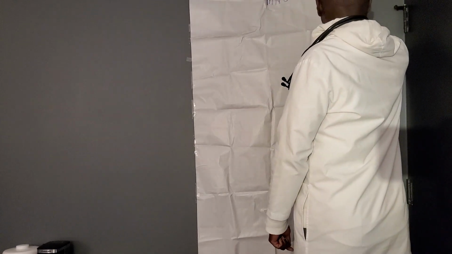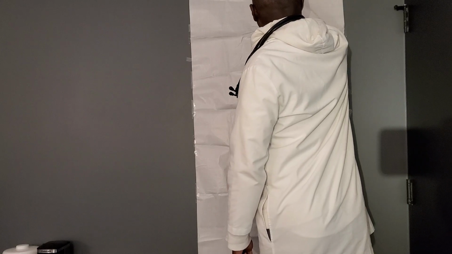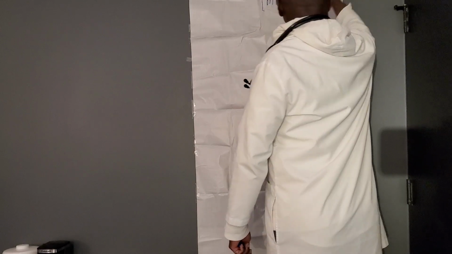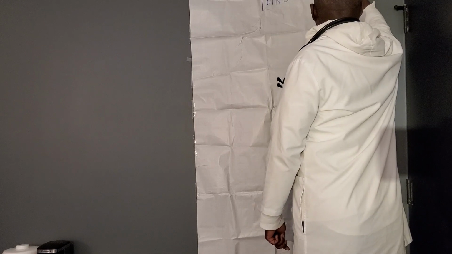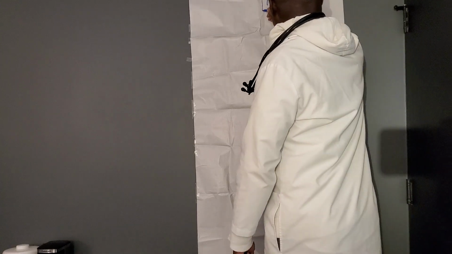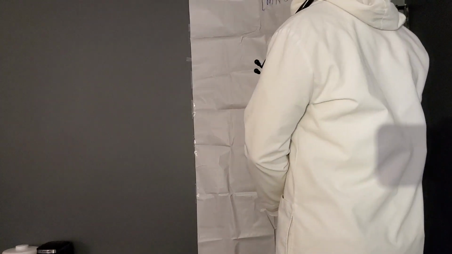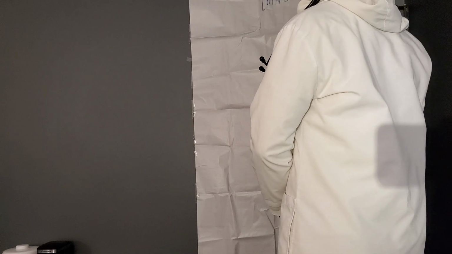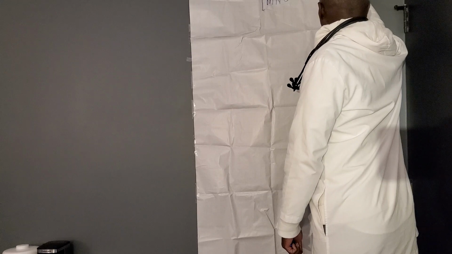And this will be N. Let's put the line separating this one then.